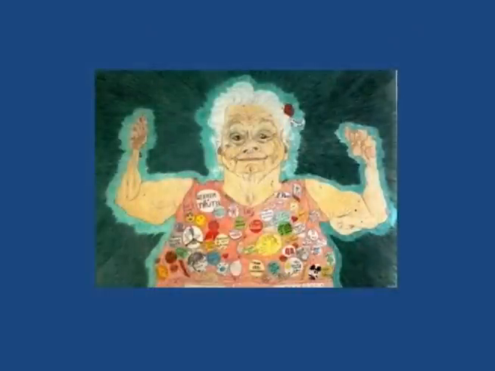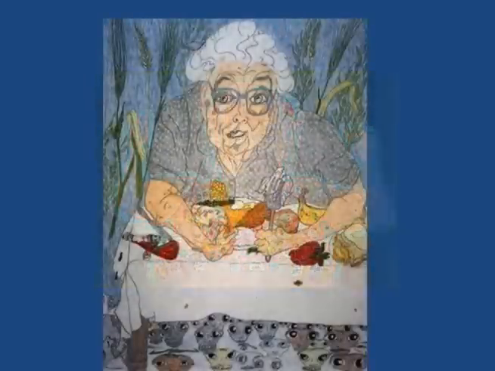Here's an example of one of her works. She really does this wonderful job of rejecting maybe what the common belief of a grandmother would be. She has this very powerful, in-your-face physical attribution. You know, she's very strong and powerful in a lot of her work, so she really typically defies stereotypes. Some of her works are quite serious.